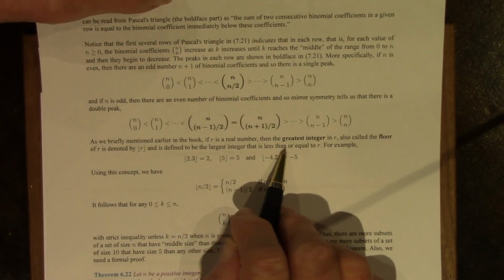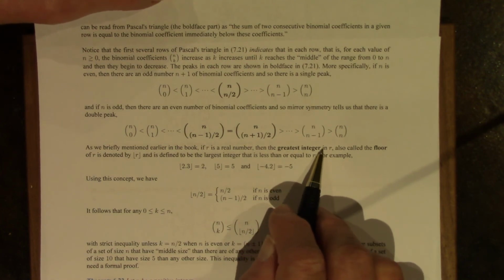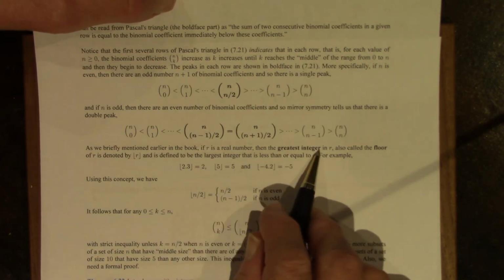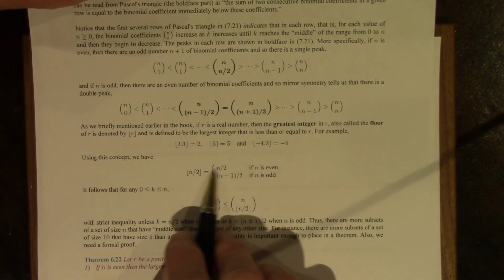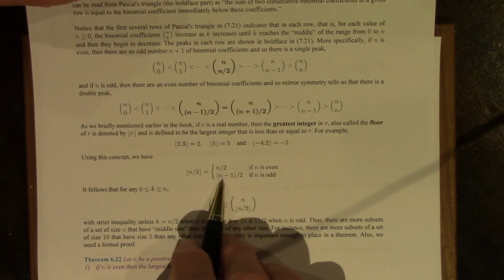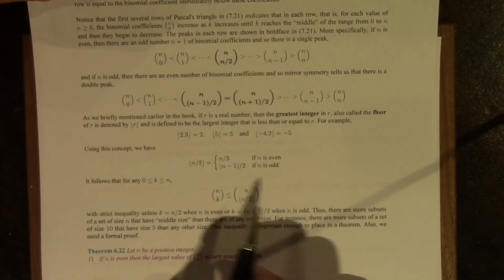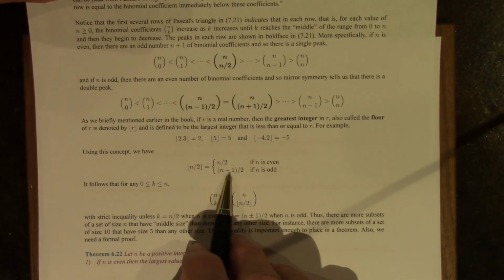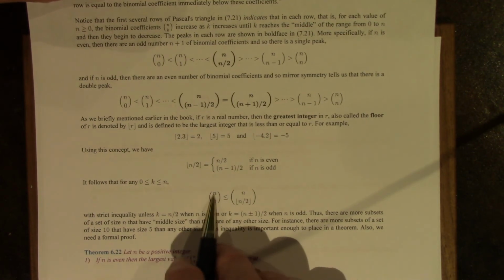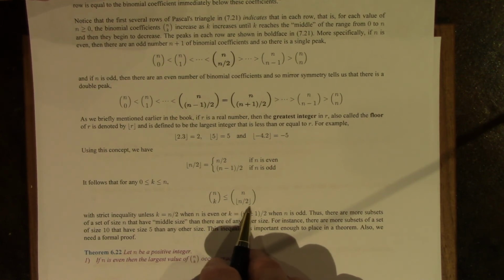Note also that I talked about the greatest integer function once before, the greatest integer in x. The greatest integer in n over 2 will be n over 2 when n is even, and it'll be n minus 1 quantity over 2 when n is odd. So we get a formula that looks like this: the binomial coefficient n choose k is less than or equal to n choose the greatest integer in n over 2.